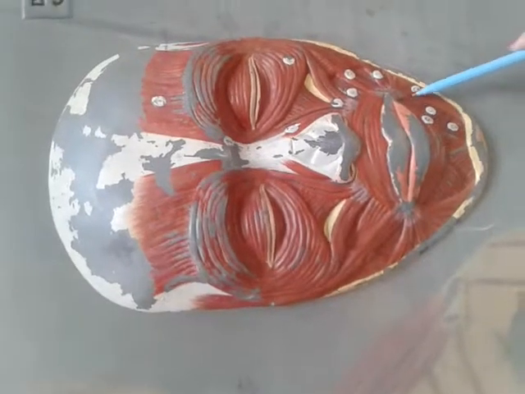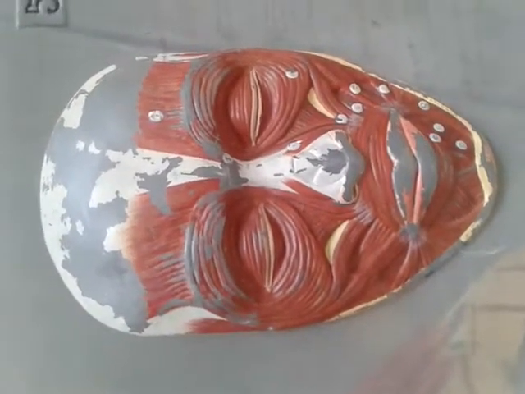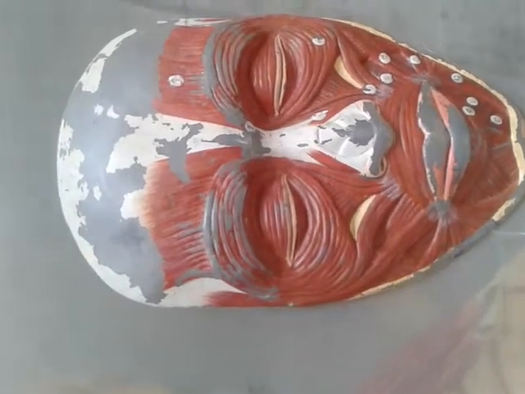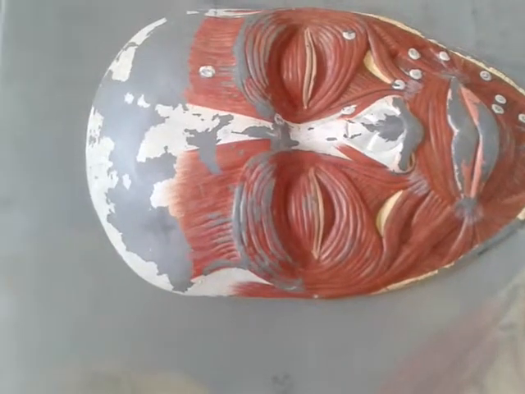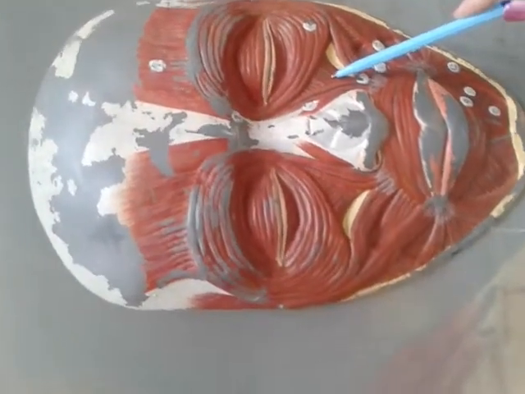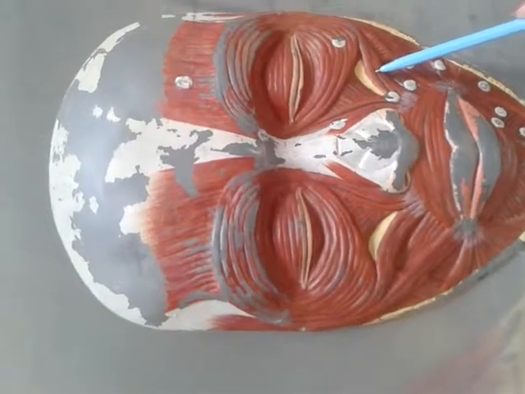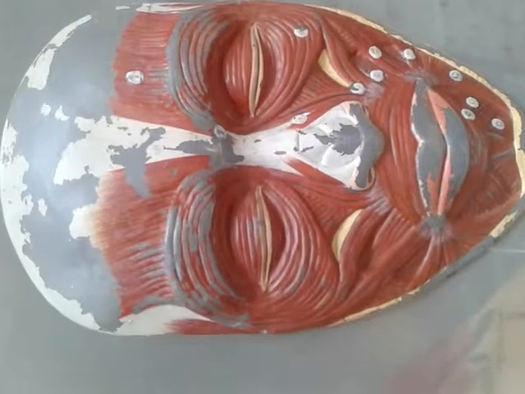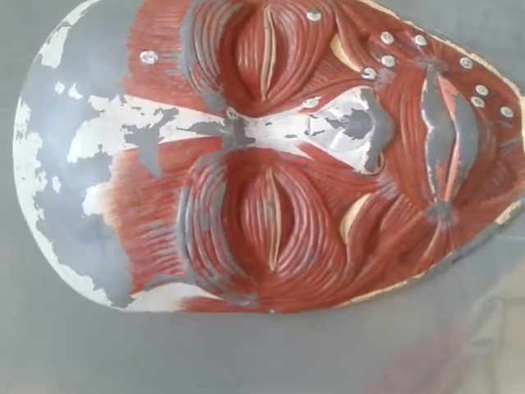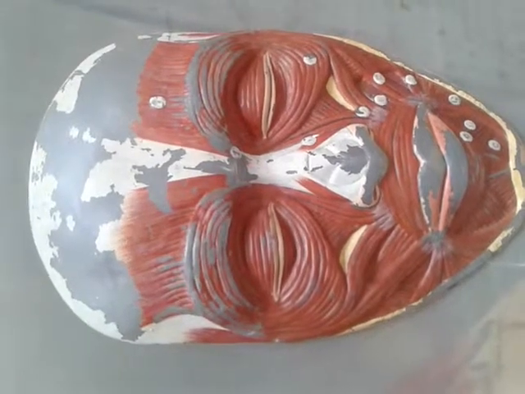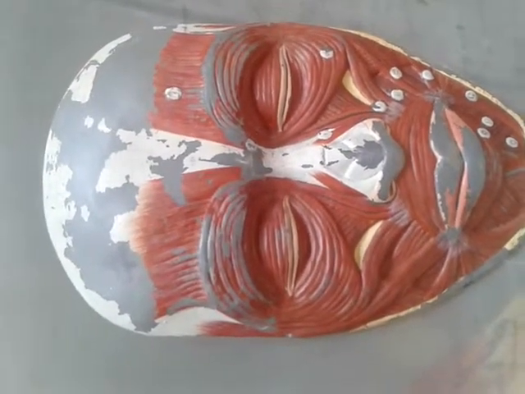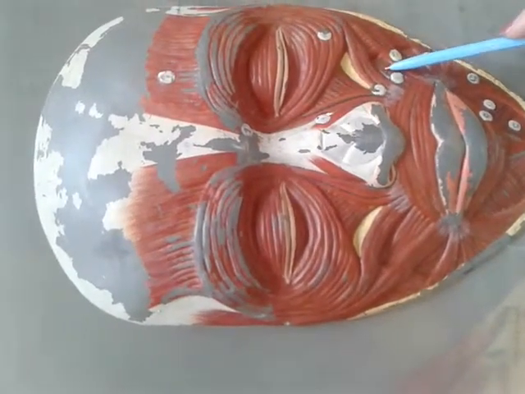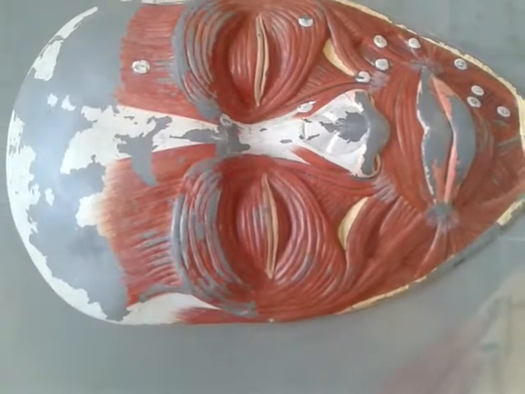Depressor labii inferioris muscle pulls lower lip downwards. Mental muscle, same function. Next, muscles which form cheeks. Zygomatic major muscle, zygomatic minor muscle, buccinator muscle. These muscles, together with skin outside and mucous coat inside, form cheeks. In depth of the cheeks, zygomatic major, minor, and buccinator muscles.